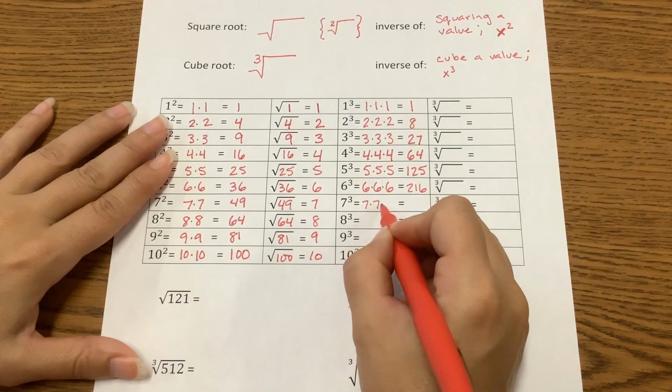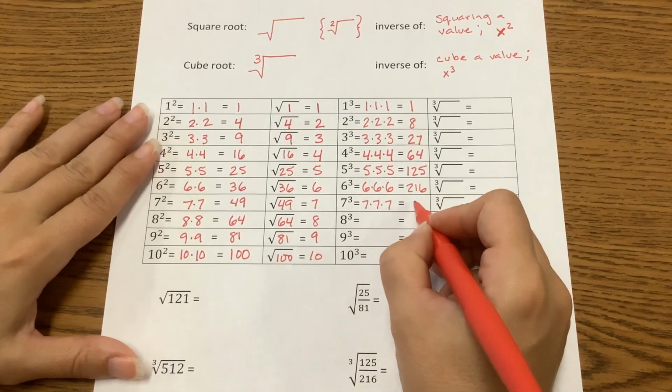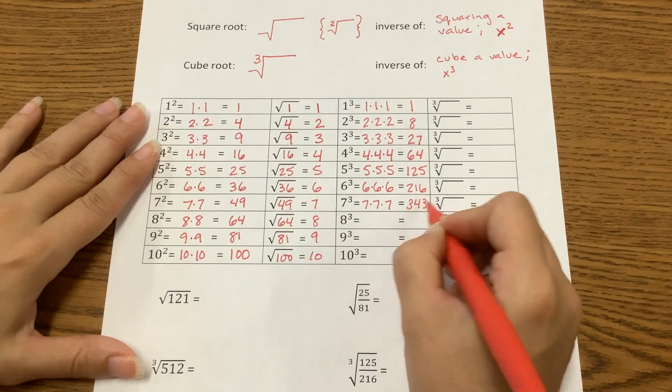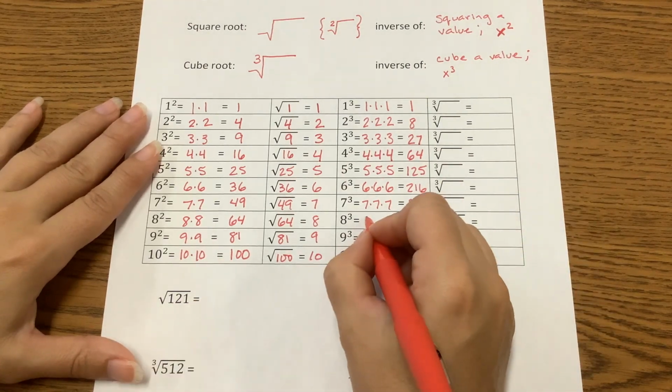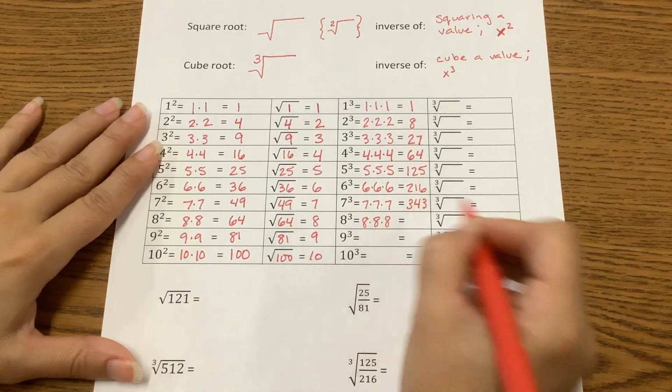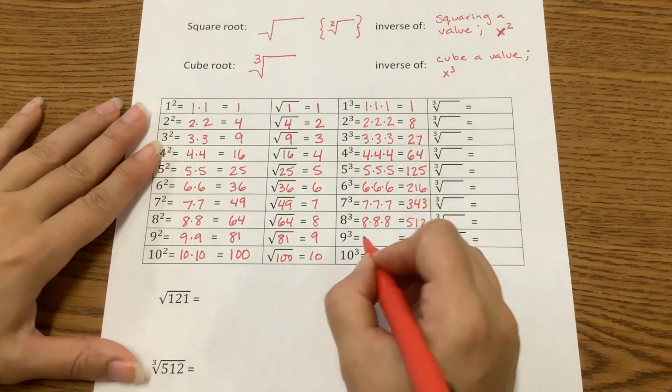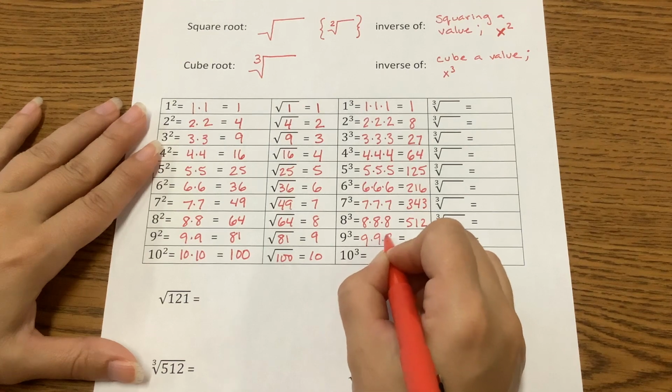Seven times 7 times 7. And then 8 times 8 times 8. And then 9 times 9 times 9.